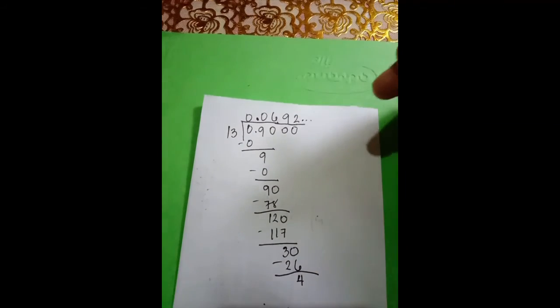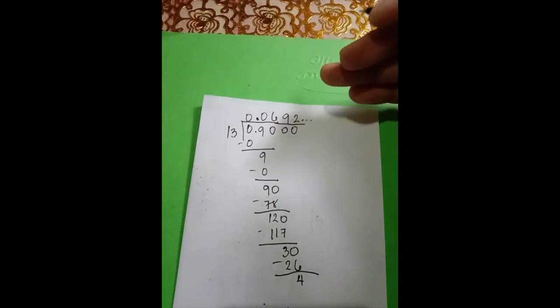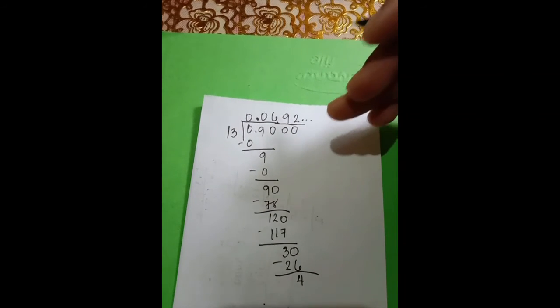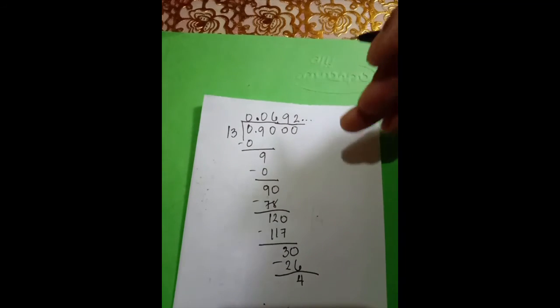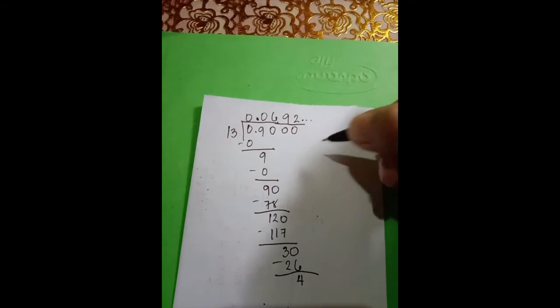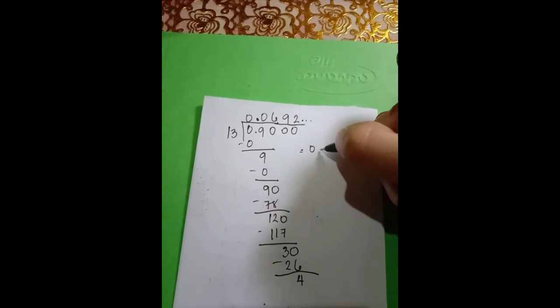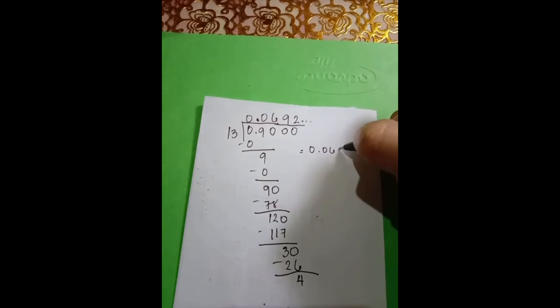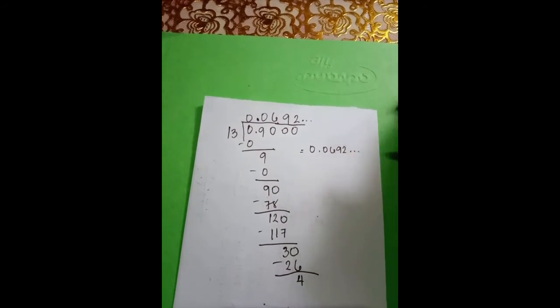It depends on us when to stop dividing, once we notice that this is a non-repeating decimal but the procedure keeps going. So if we rewrite the quotient, we have 0.0692 and so on, since it is never ending. Therefore, we just put 3 dots here.